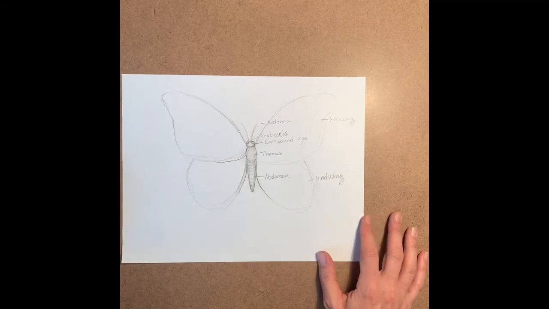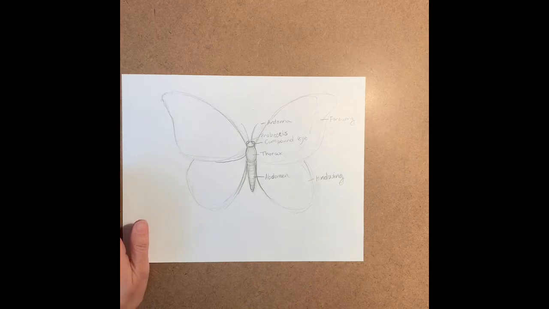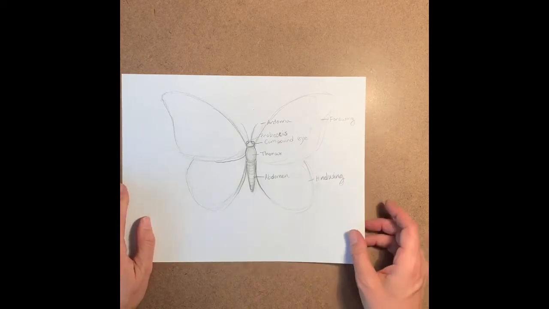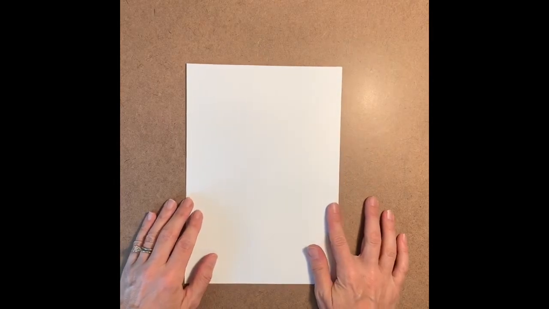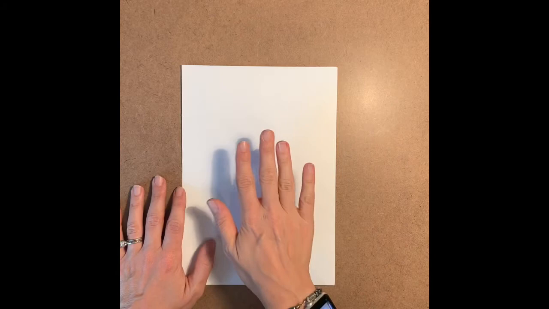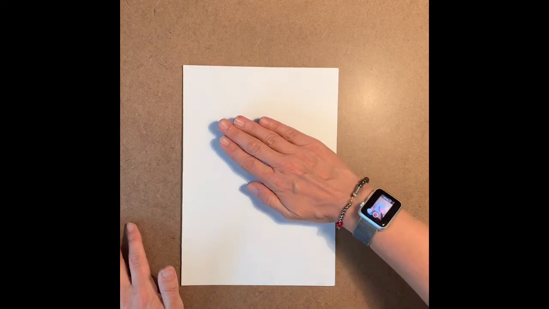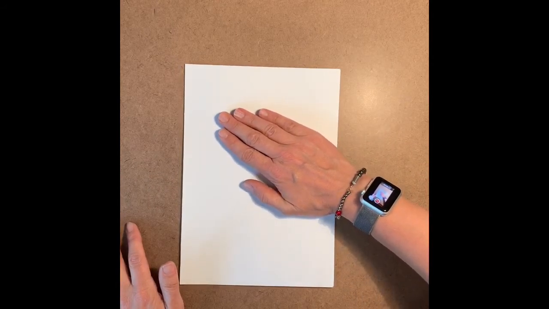So before we do that, we are going to talk about what we're going to use to draw our butterfly. And I always like to use my hand. And we're going to start by making a template. And what a template is, it's going to be something that we create to trace. And we're going to make the template for the wing. And then we're going to use that one template and make both the wings so you have a nice symmetrical image. And what I'm going to use is the shape of my hand to make the wing.